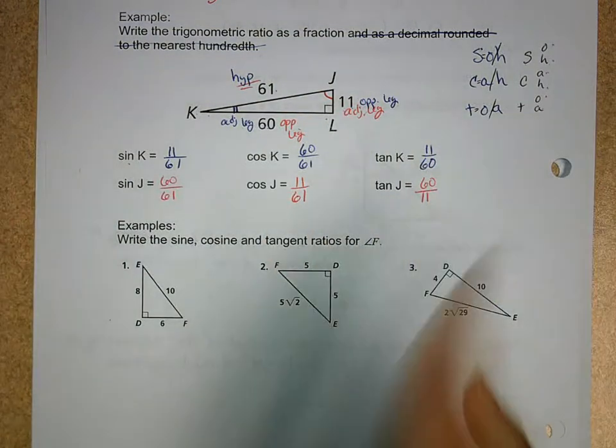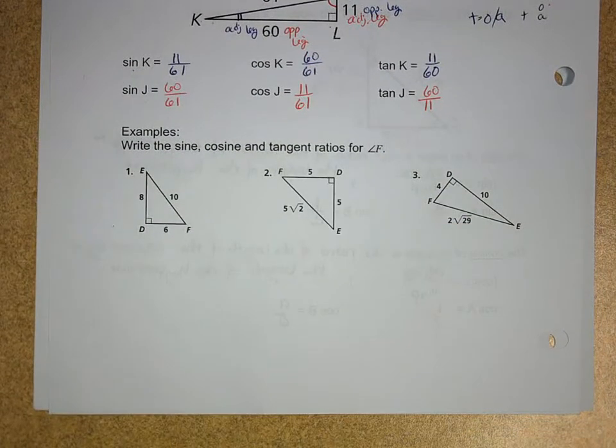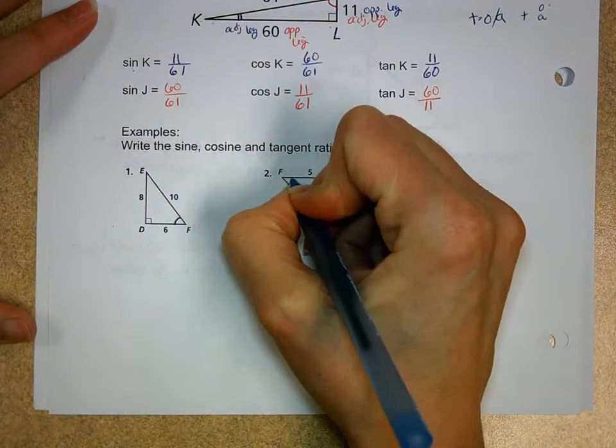And if you can set those up, you've got the hardest problem of the whole chapter done. You can set up your equations. All right, now we're going to do this one, and we're actually going to just do 1 and 2 for time-wise, to make sure we still understand this. But when we have this one, I want to do it just for angle F. So I'm going to mark angle F on these two.